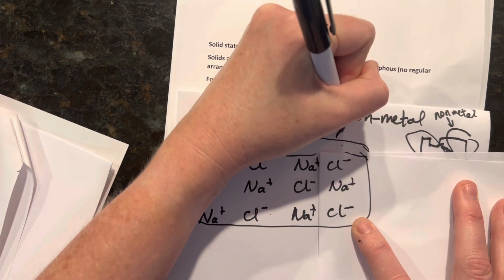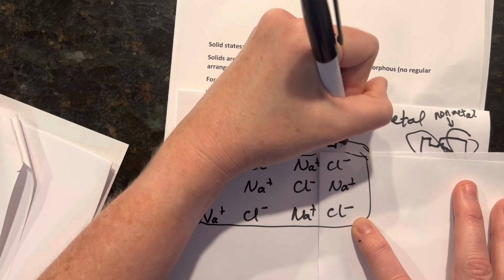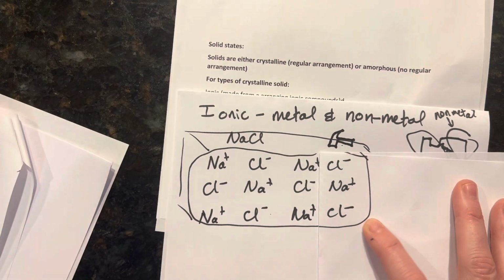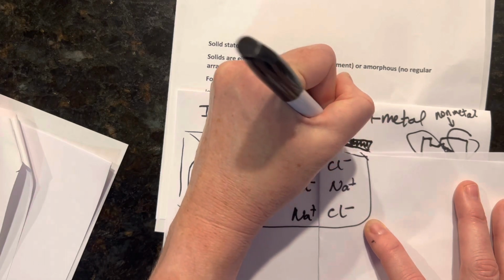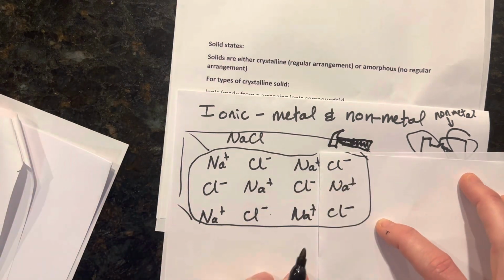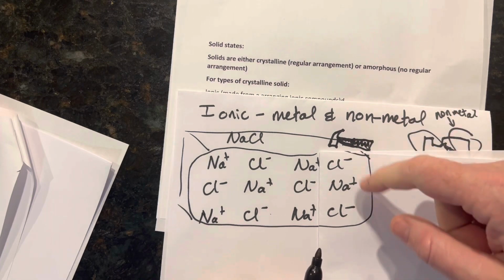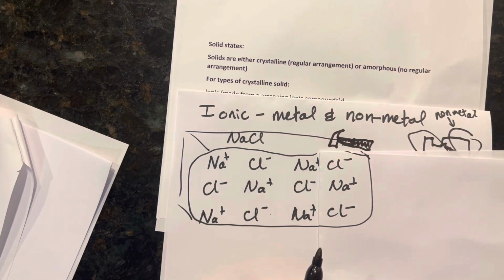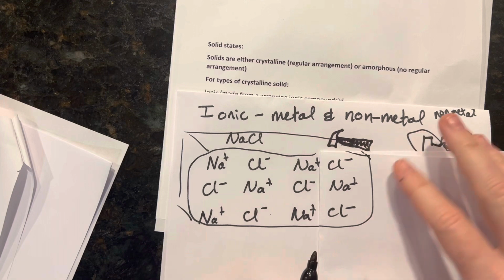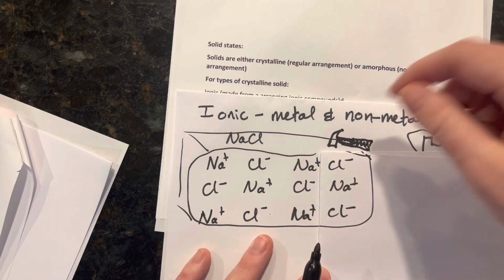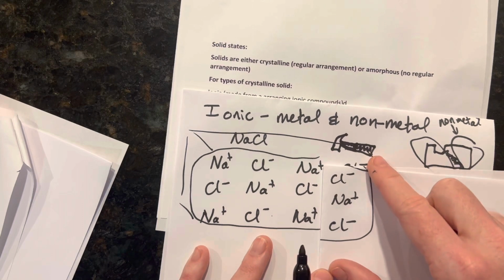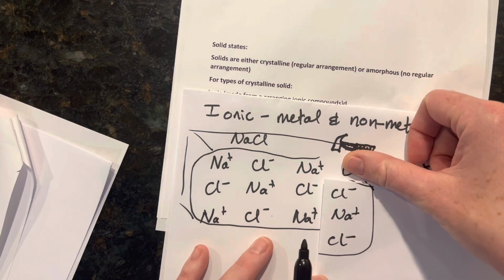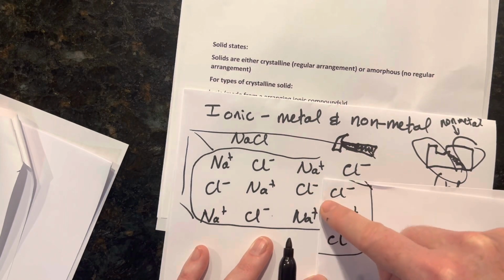Now let's say you take a hammer that has a really small handle. Kind of looks like a hammer, kind of not. But pretend you got a hammer and you hit this thing. One interesting fact about ionic crystalline solids is that if you hit them, this chlorine is going to move down here and align with that chlorine. And remember, negative and negative don't like each other.